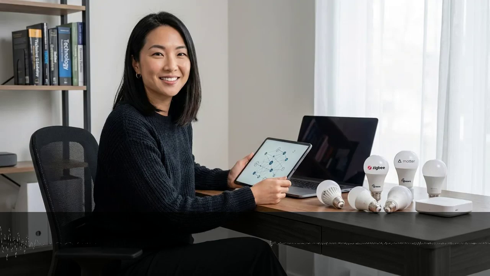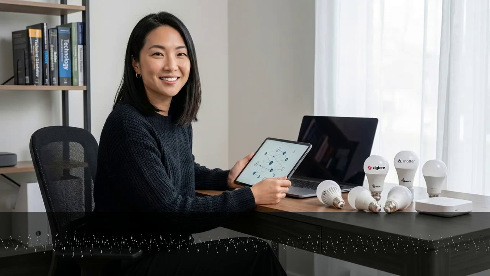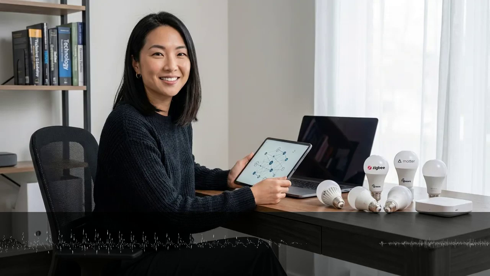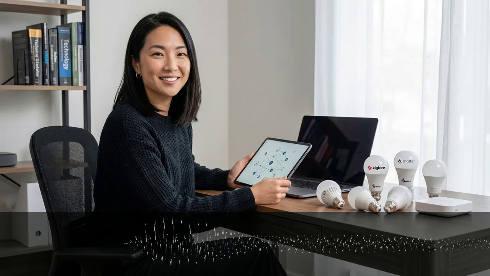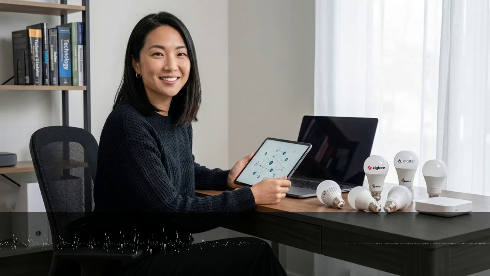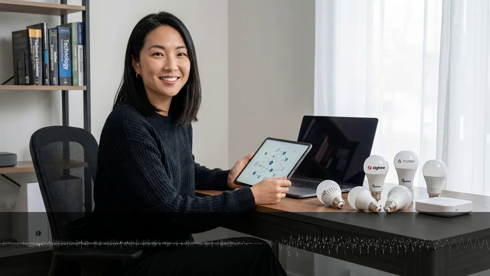The protocol you choose shapes everything downstream: which hubs you'll need, how automations execute, what happens when your internet fails, and whether you'll face vendor lock-in or enjoy the freedom to mix devices across ecosystems. In my practice, I've watched homeowners invest thousands in beautifully concealed lighting, only to discover their chosen protocol couldn't support the latency-sensitive scenes they envisioned.